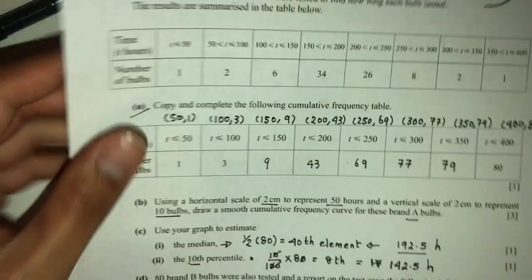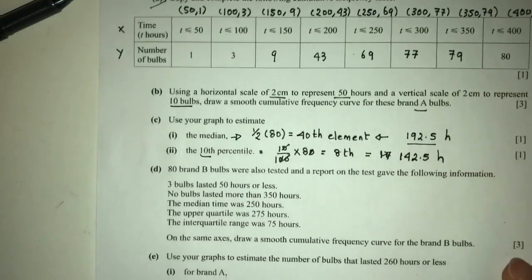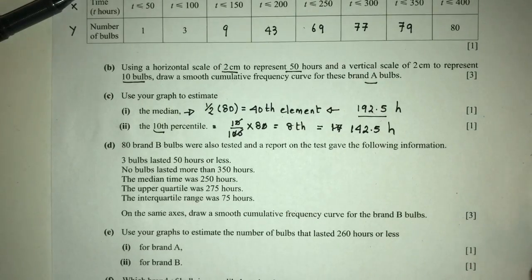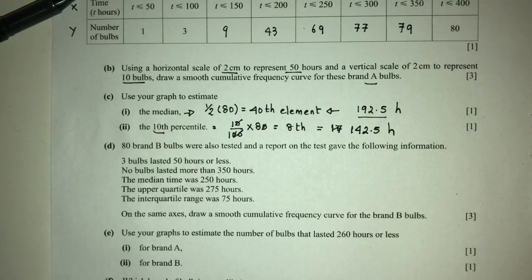That will be the questions for part C. Now let's move on to part D of the questions. So we have 80 bulbs from brand B that were also tested. We have to report on what the test gave us, and we have to draw the curve for brand B as well. Now we have to find the points.